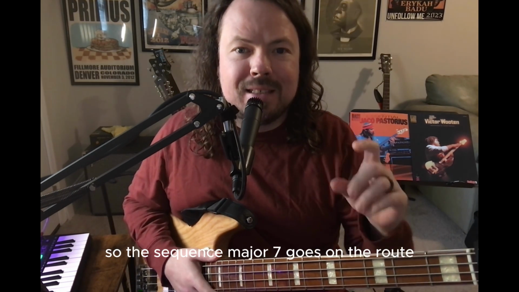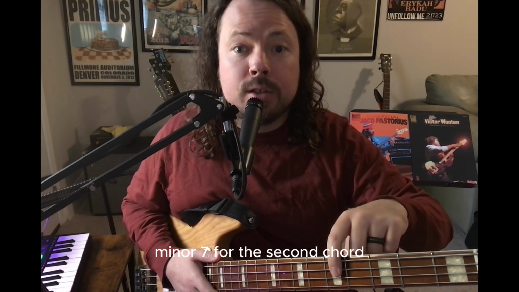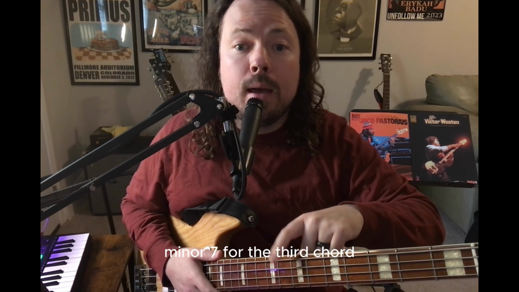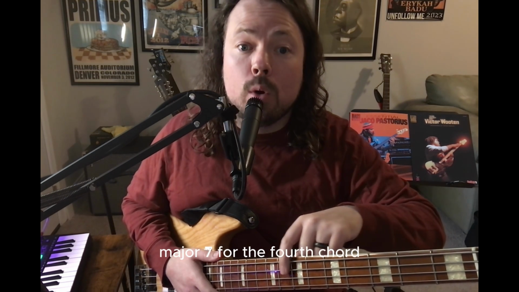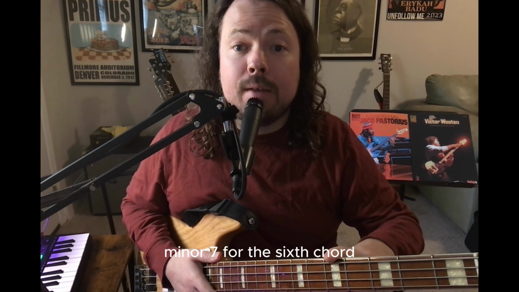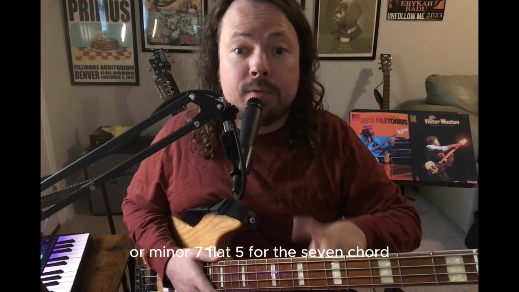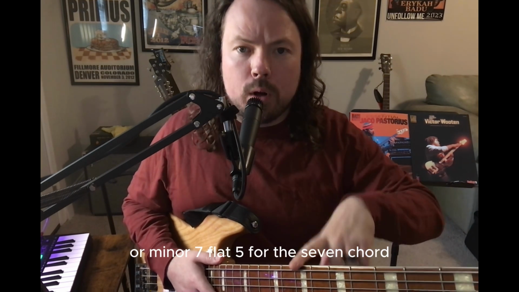Okay? So the sequence of major 7 goes on the root, minor 7 for the second chord, minor 7 for the third chord, major 7 for the fourth chord, dominant for the fifth chord, minor 7 for the sixth chord, and half diminished or minor 7 flat 5 for the 7 chord.